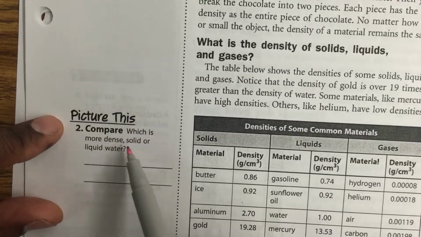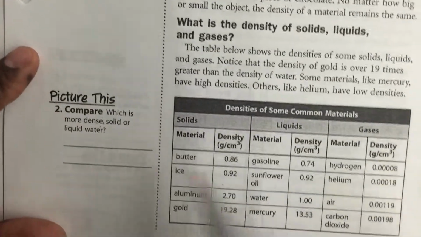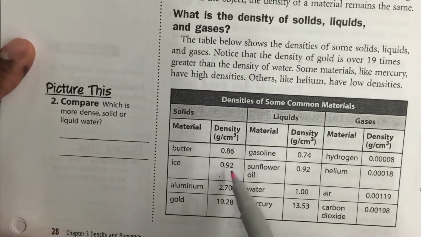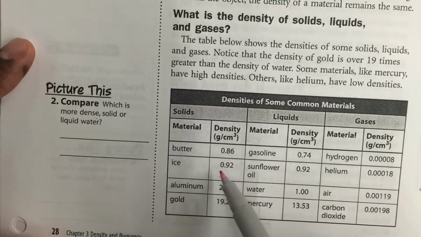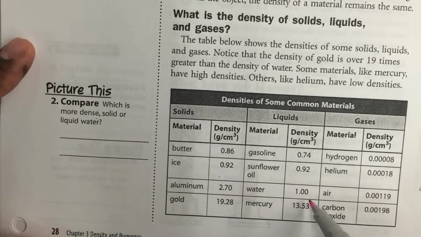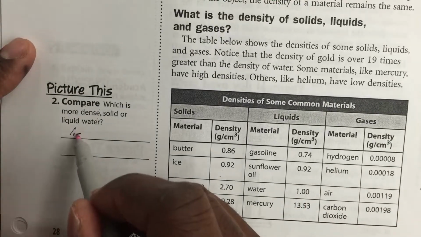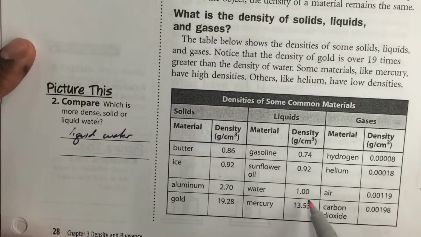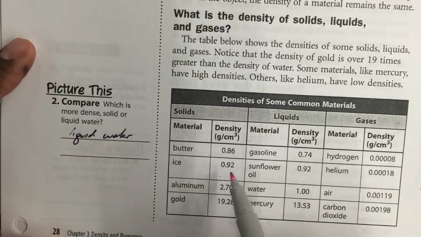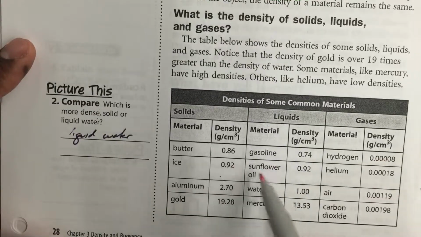Here it says, which is more dense, solid or liquid water? Well, you look at the density here, we see that ice has a density of 0.92, and we see that water has a density of 1. So ice is less dense than water. That means that liquid water is more dense because it has a higher density than ice. We're going to talk about this later, but that's why ice floats on water, because ice is less dense than water.